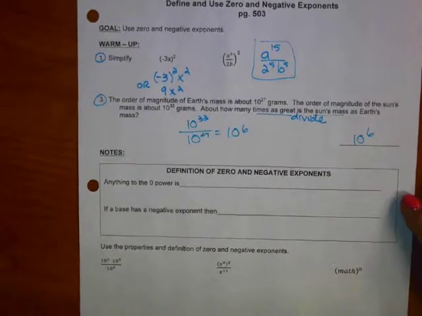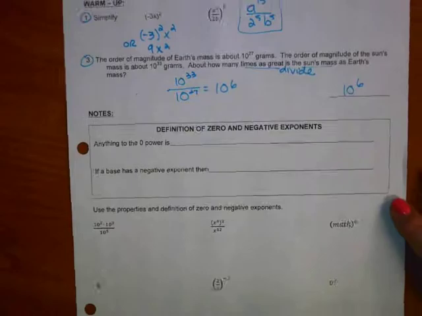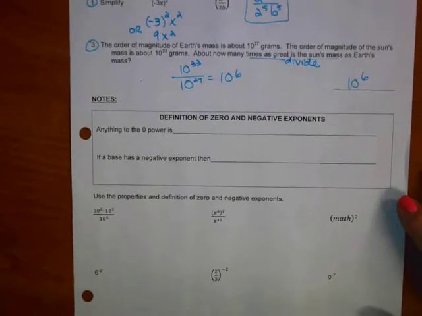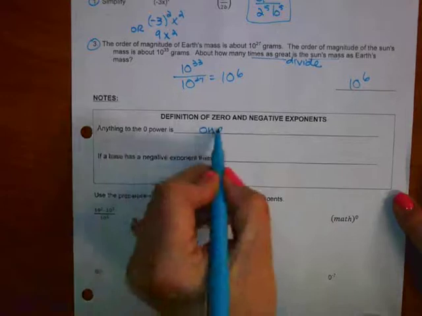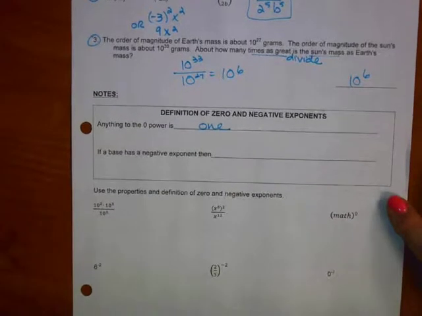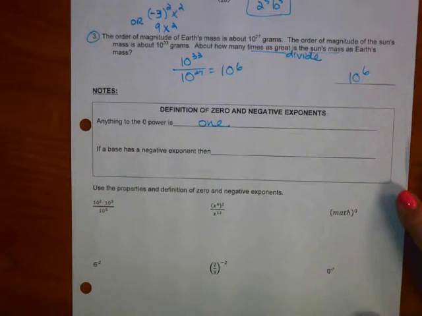Okay. Definition of zero, you know most of this already. Anything to the zero power is what? Right on. Shall I write always, always, always?